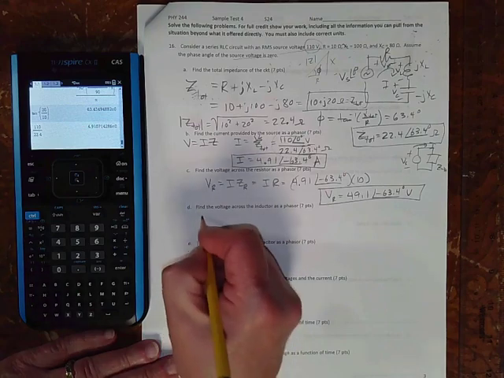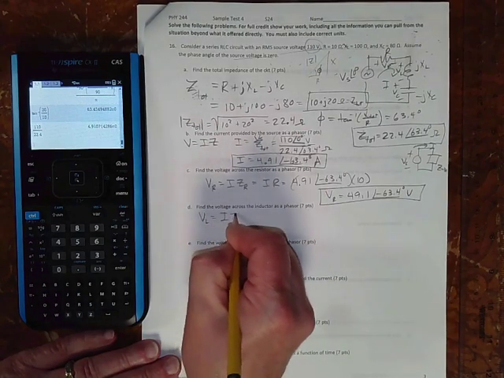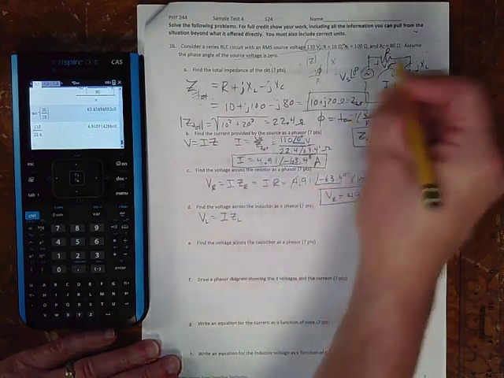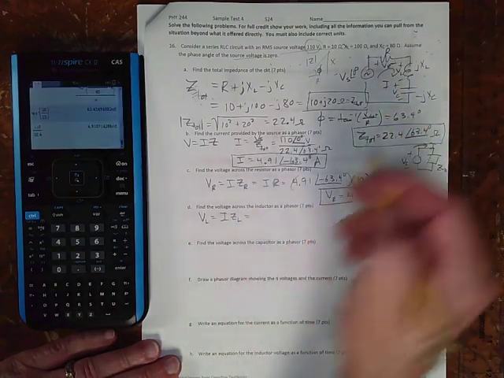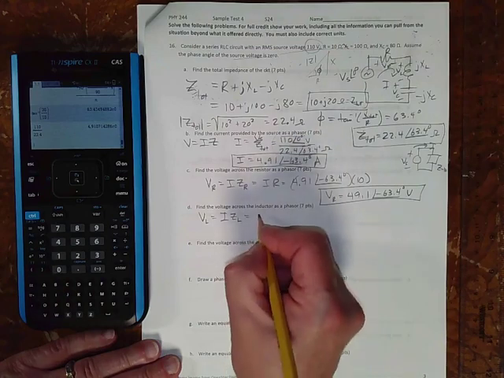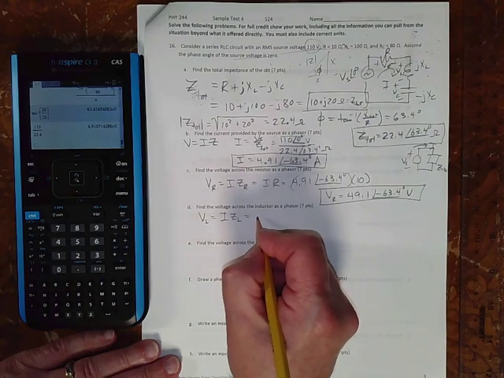Voltage across the inductor. V sub L, again V equals IZ, but now for the inductor. Everything has the same current, so it's the same I we've had before: 4.91 at an angle of negative 63.4 degrees. But Z of the inductor is jX sub L, or j100.